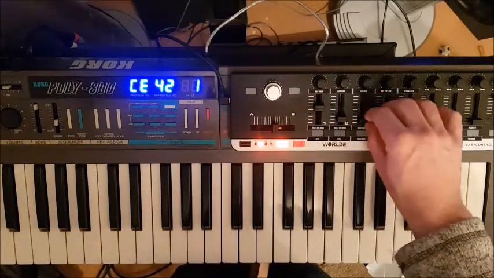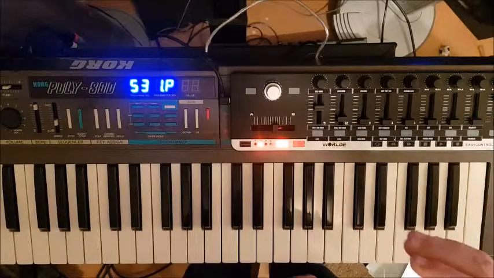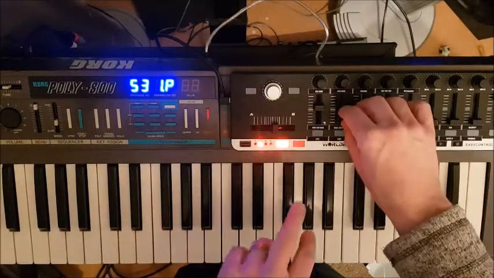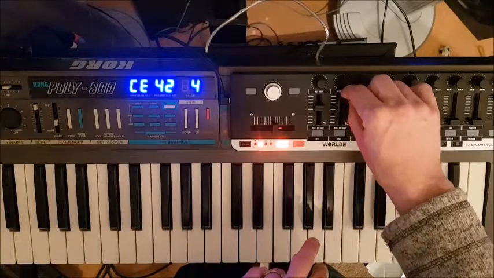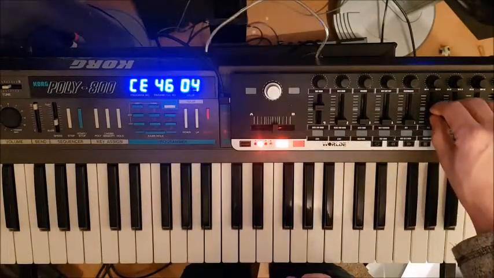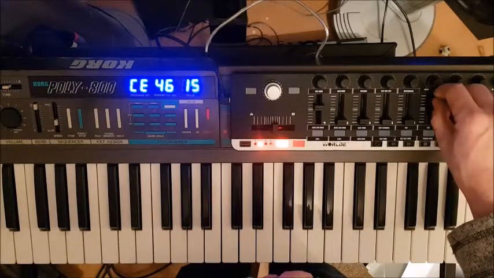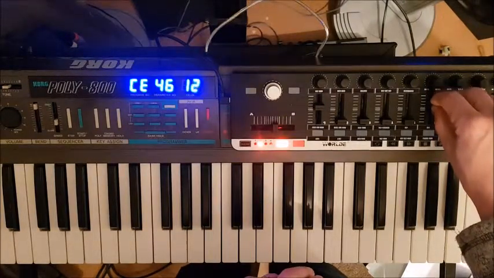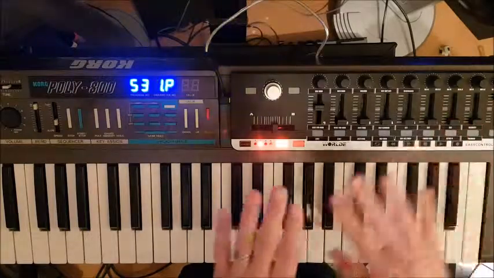So you can see that some values have a short range. This value here, for example, is 1 to 4, and it uses the whole range of the slider to change the group. This one, for example, has 15 settings, and again the whole slider covers that range.